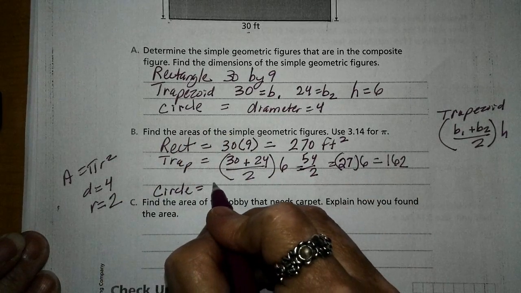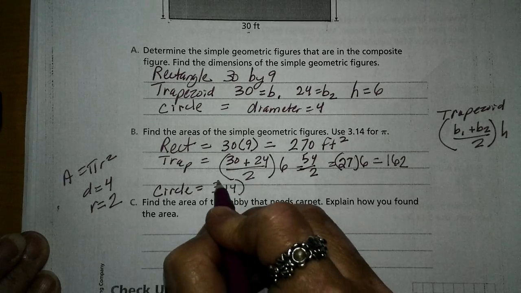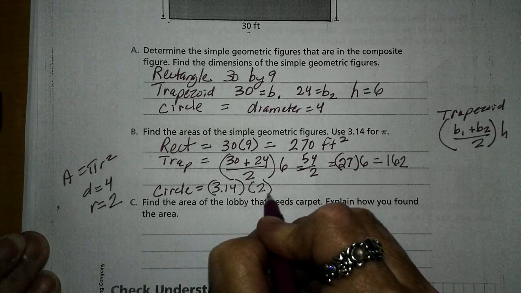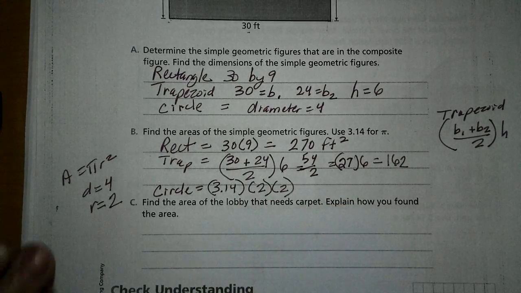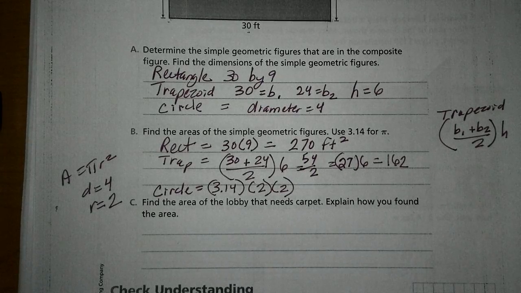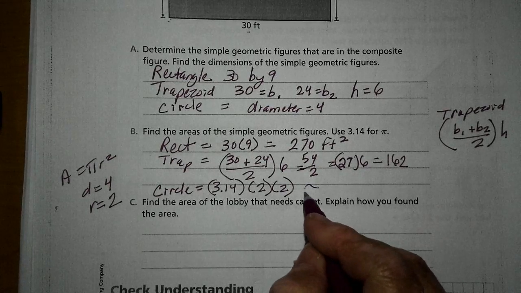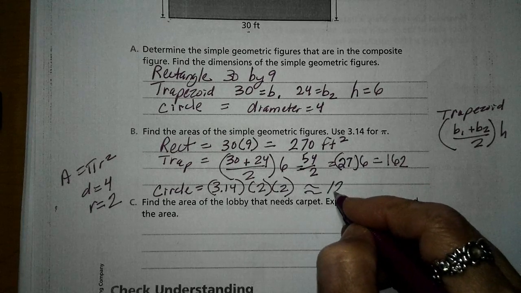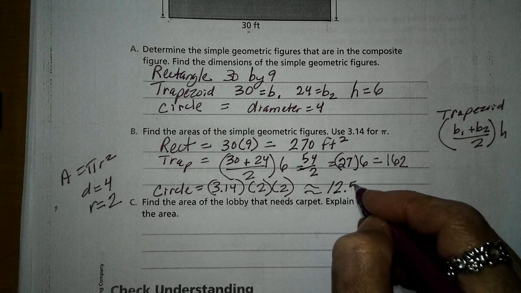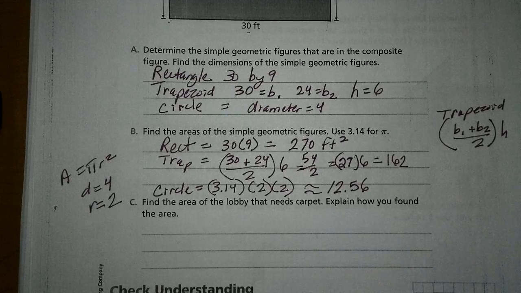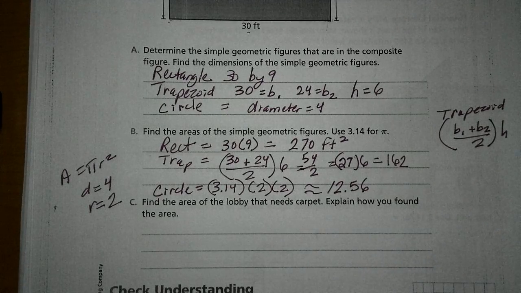So my circle would be 3.14 times 2 times 2. So what do we get? 12.56. Yep, approximately 12.56. All right.